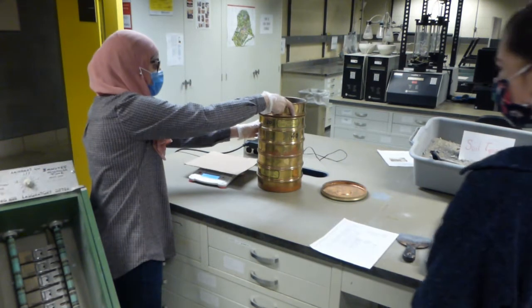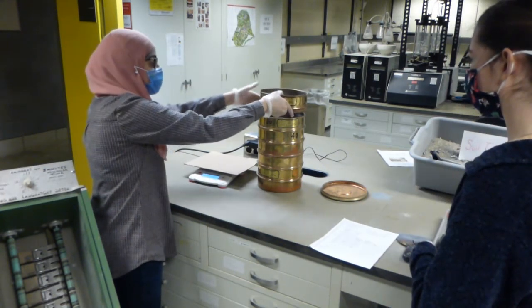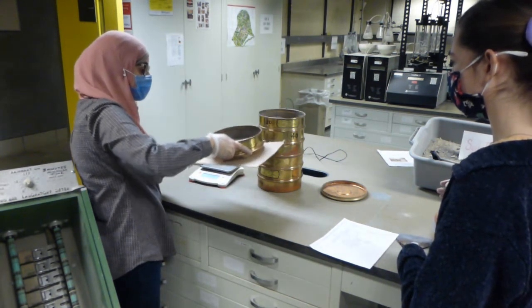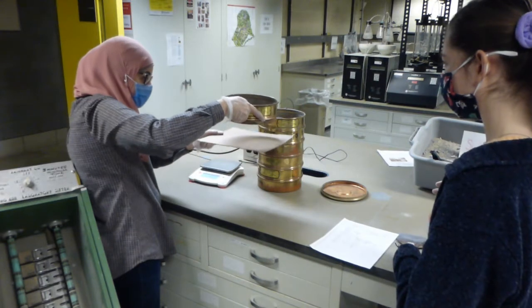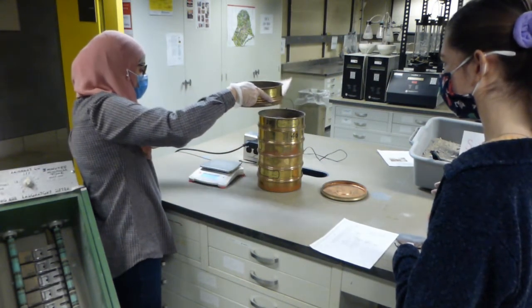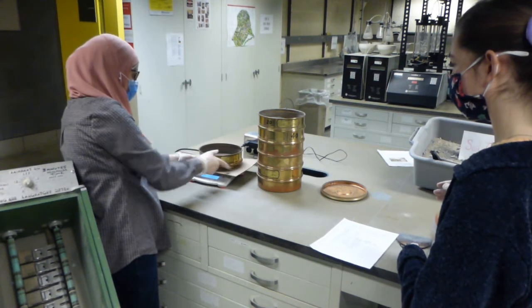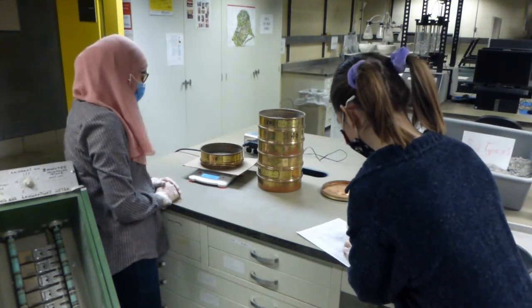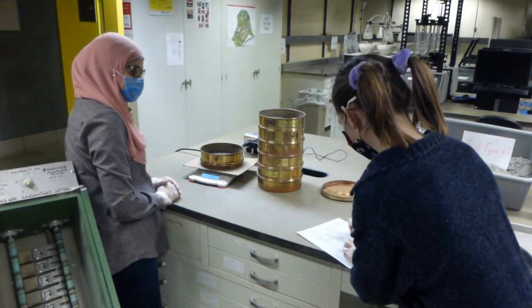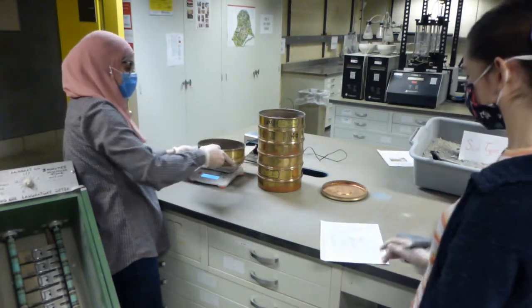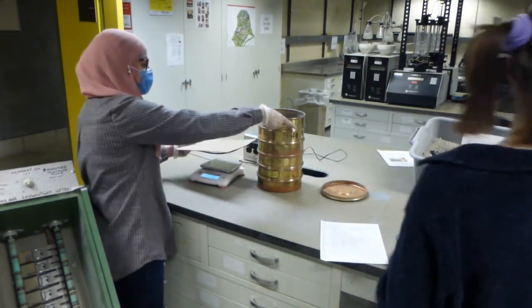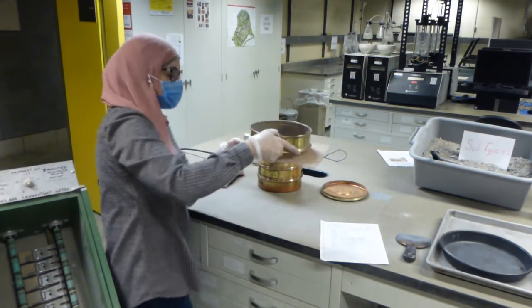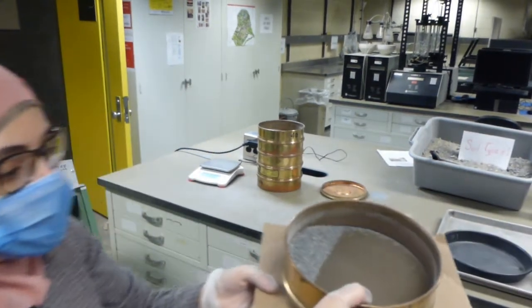We will look at it later in the pan view to see the coarse particles. Here is the number 20 sieve.